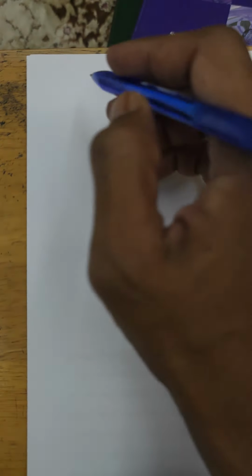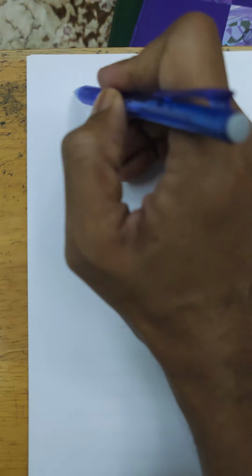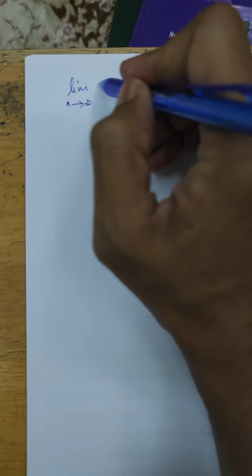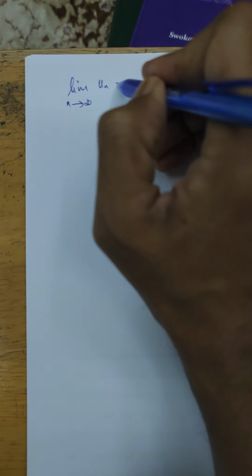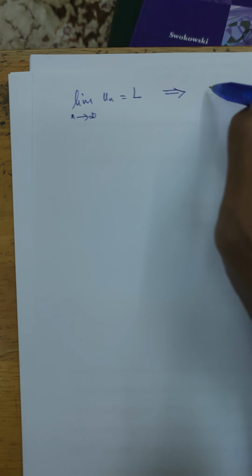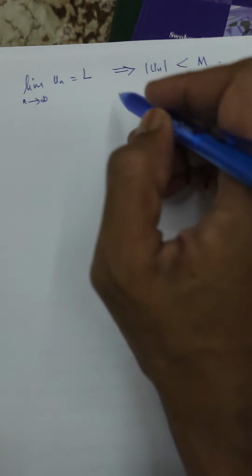Then we have the theorem that says that if the sequence converges, that means the sequence converges, we have u_n bounded. Alright. So what about the other way around?